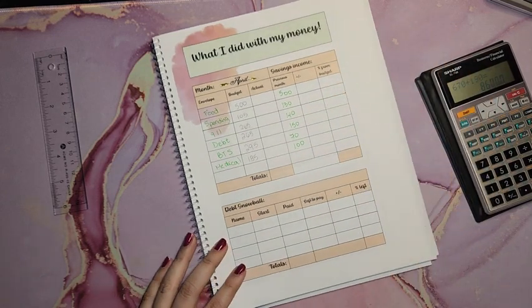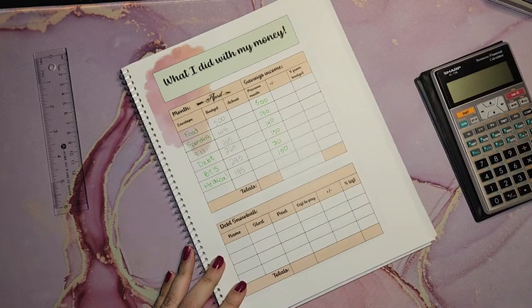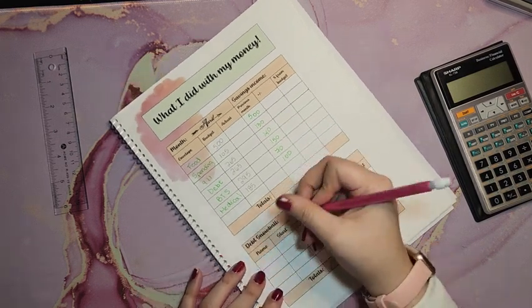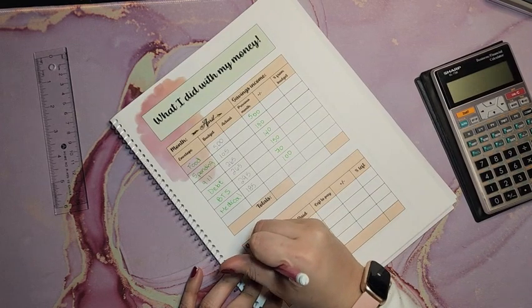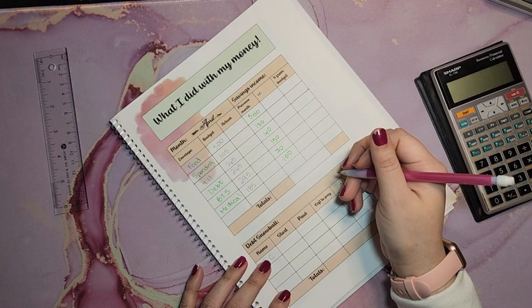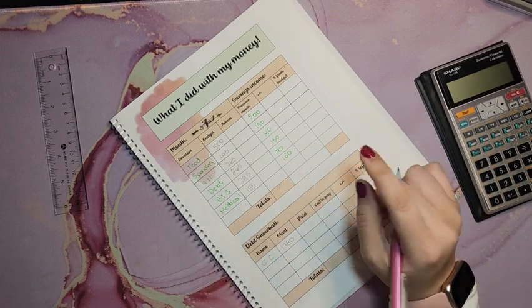Now my debt snowball, which is making me so happy because that's where I have one less thing to enter. So for my debt snowball, the only thing that I have left is to pay my credit card, and I am starting, so I have to pay $1,780. That's what I have to pay.